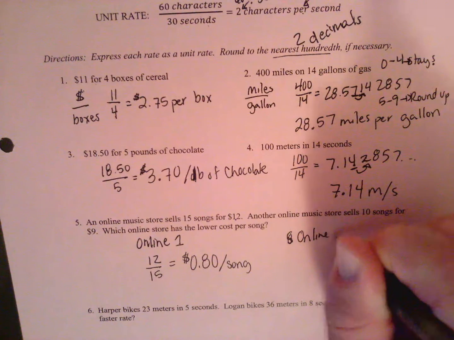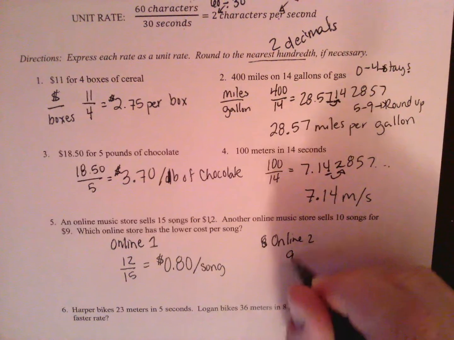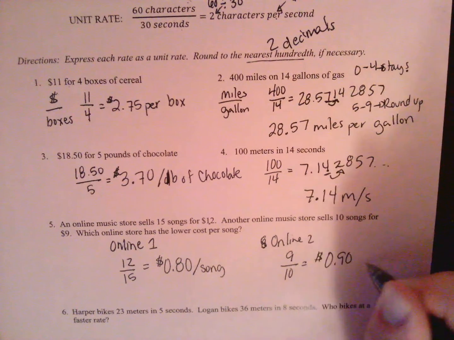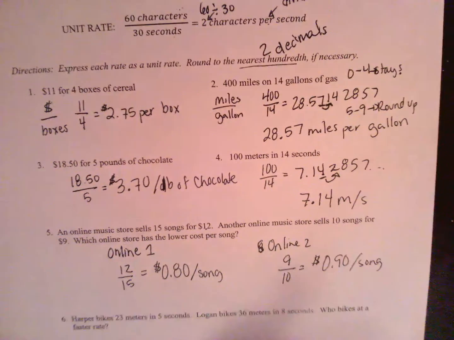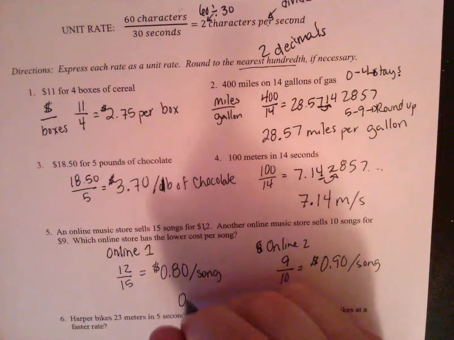Online store 2 is 10 songs for $9. So I put 9 divided by 10, which gives me 90 cents per song. I need to decide which one is cheaper because it's a lower cost, and that is online store 1.